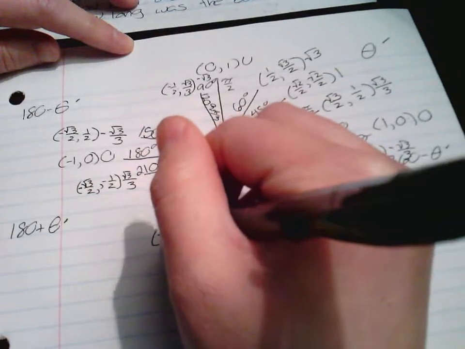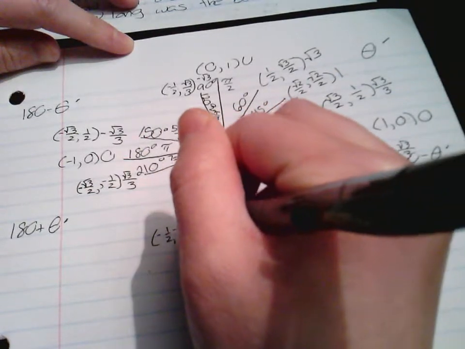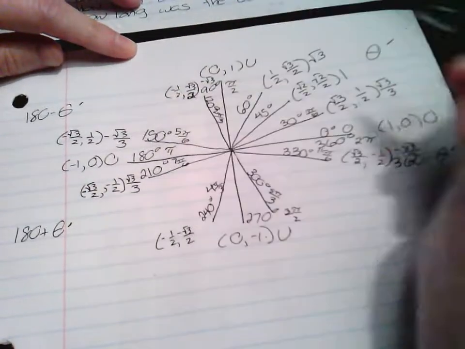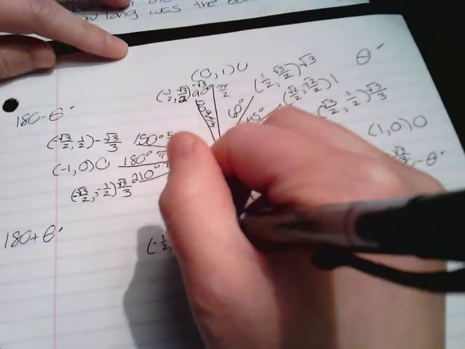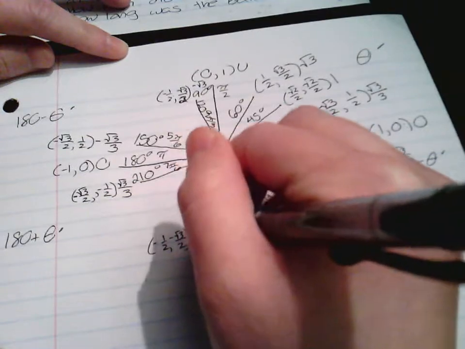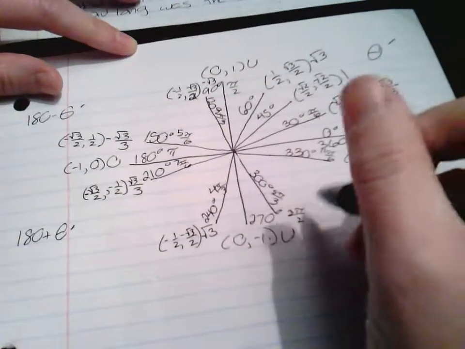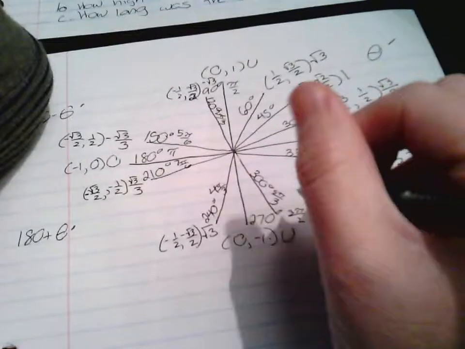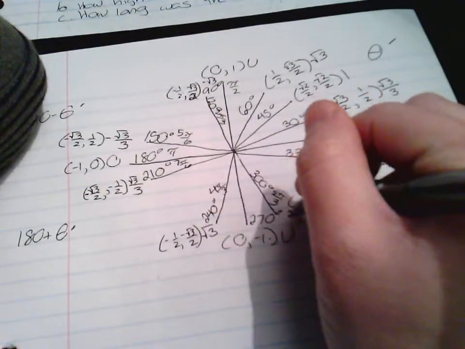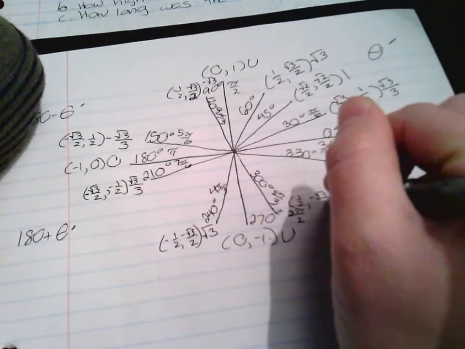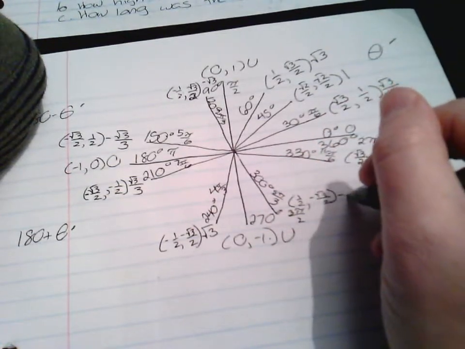Okay, x is negative, so is y. Oh, that's a 2, sorry, that's a 2. Tangent's positive in that quadrant because you got negative square root of 3 over negative 1. And then you have a positive x, a negative y, and then a negative tangent.